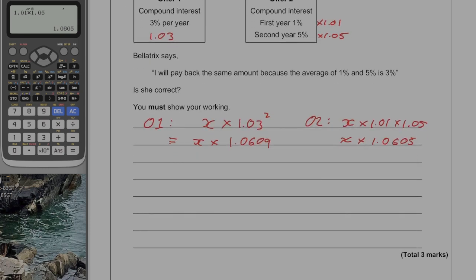So is she correct? No. And then which one's bigger? This one is bigger, 1.0609. Technically, we don't need to say which one's bigger. We just need to say that they're not the same. So technically, we only need to say that they're different, but that's absolutely fine.